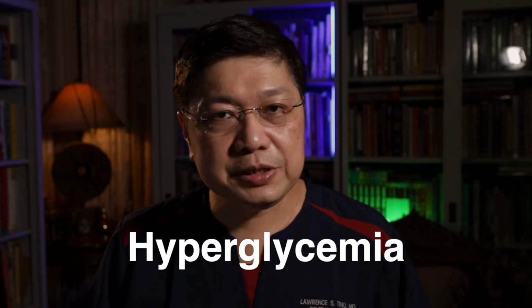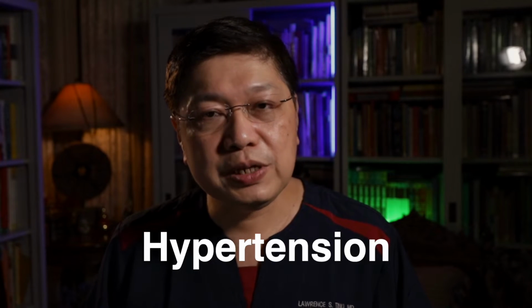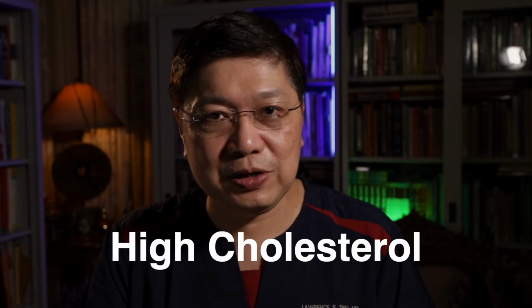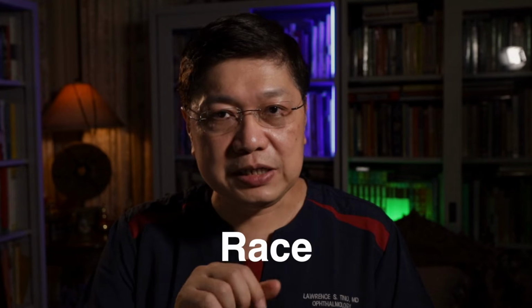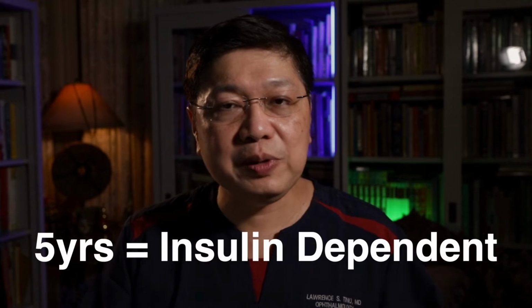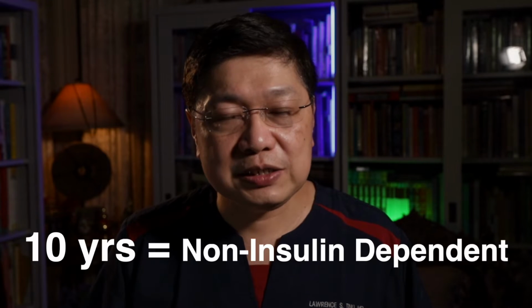1. Increased blood sugar. 2. Increased blood pressure. 3. High cholesterol. 4. Smoking. And 5. Your race. On the average, you are more likely to get diabetic retinopathy within 5 years of being an insulin-dependent diabetic, or within 10 years if you are non-insulin dependent.